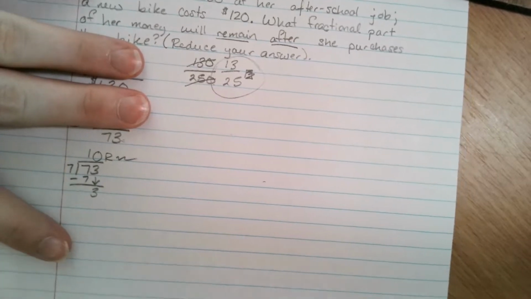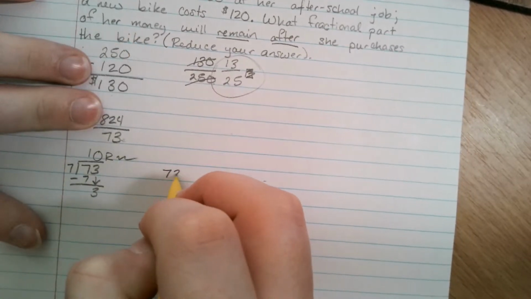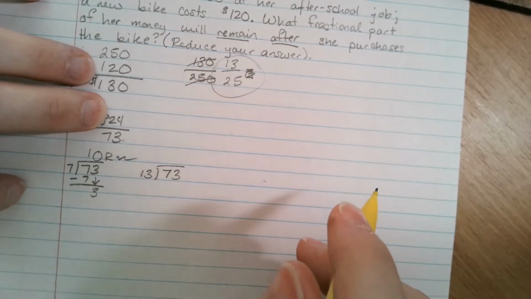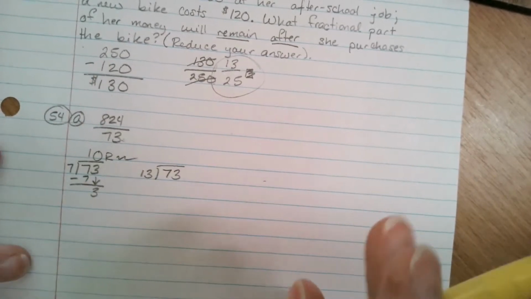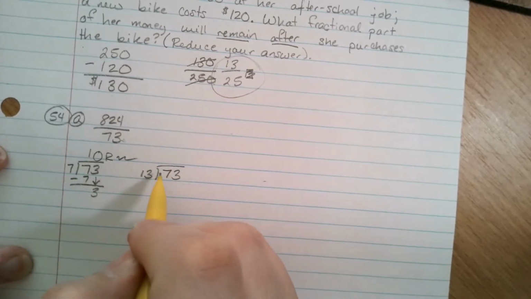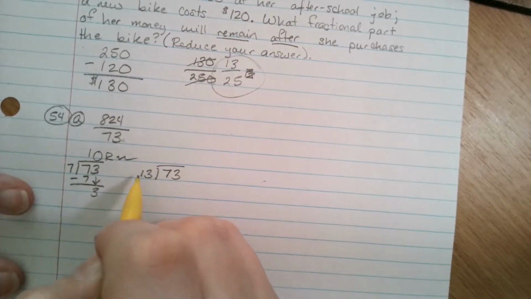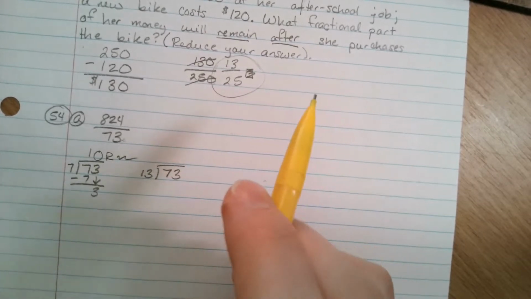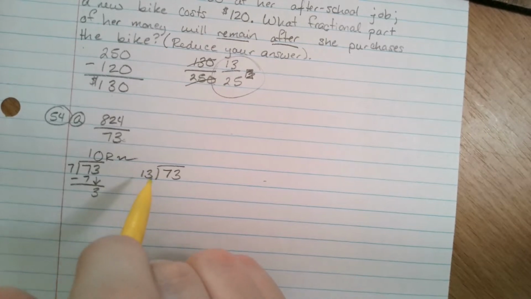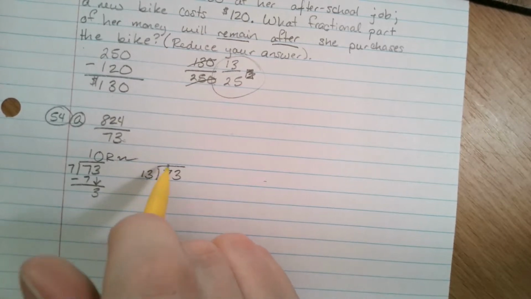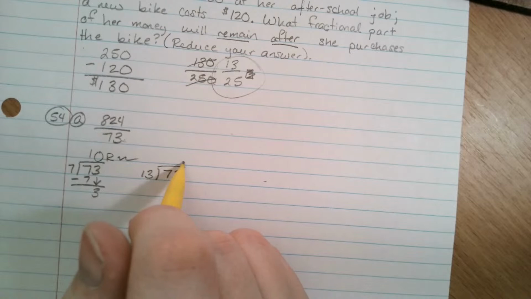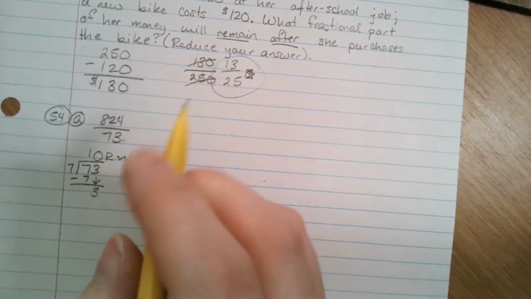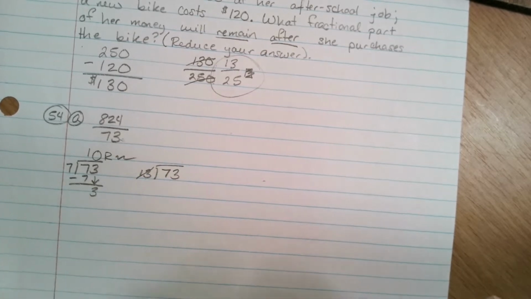So let's try 13. If it is divisible by 13, then the answer here would have to be less than 7, and we know it's not divisible by 7 or anything less than that. So it's not divisible by 13.